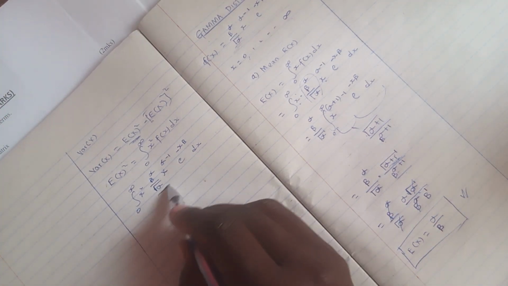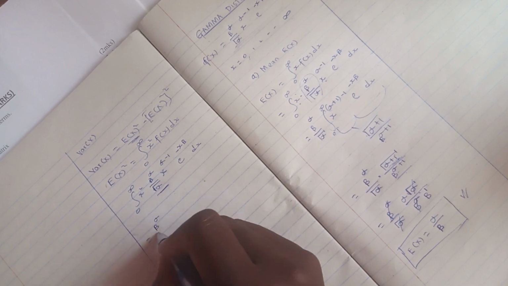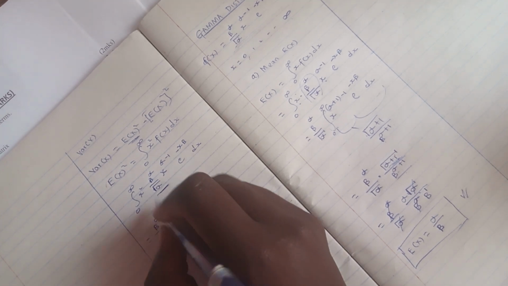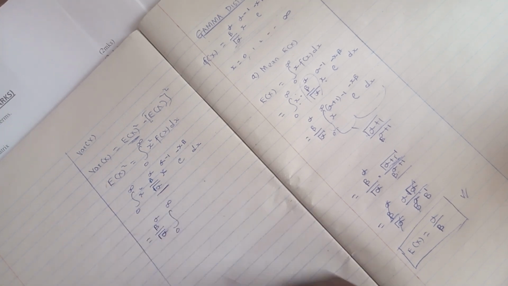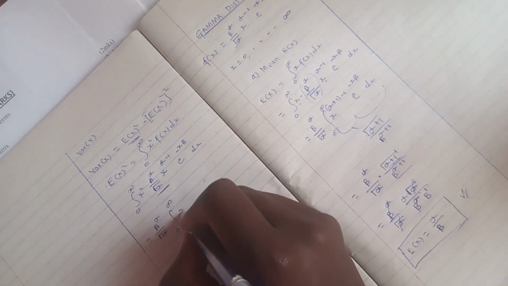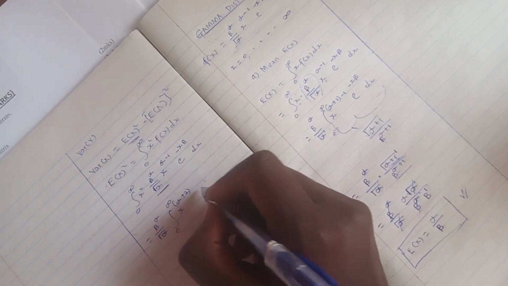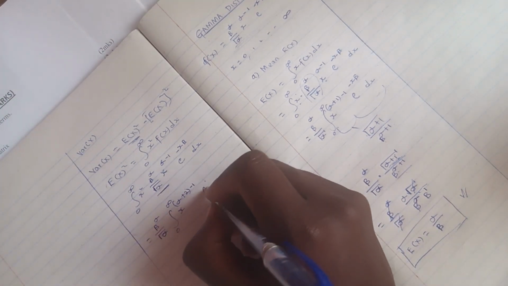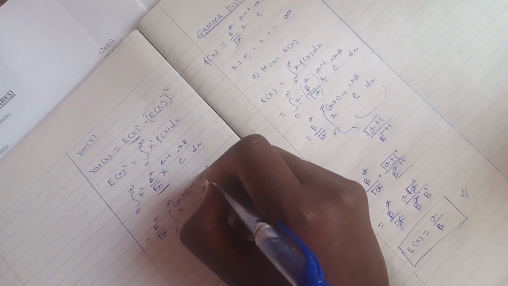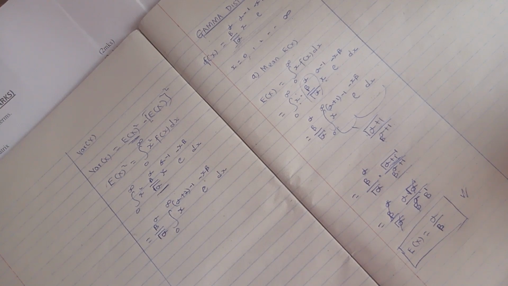This part is always our constant, beta alpha out of gamma alpha. Then we have the integral from 0 all the way to infinity of x raised to alpha plus 2 minus 1. Are we getting it? Then exponent negative x beta, dx. That's how we do it.